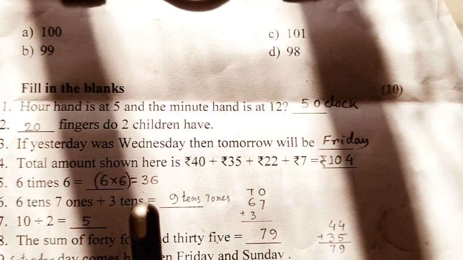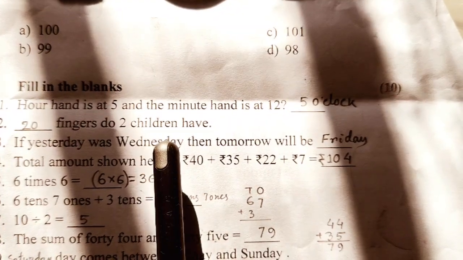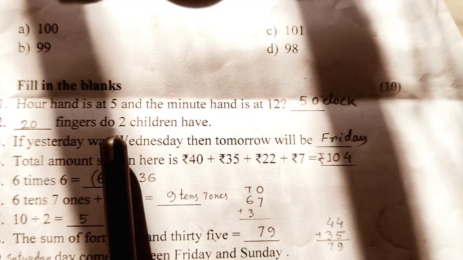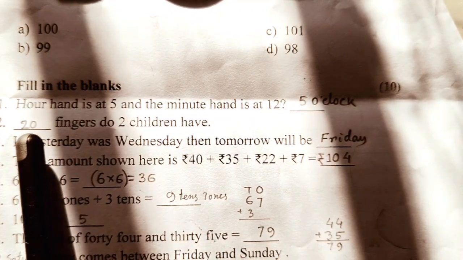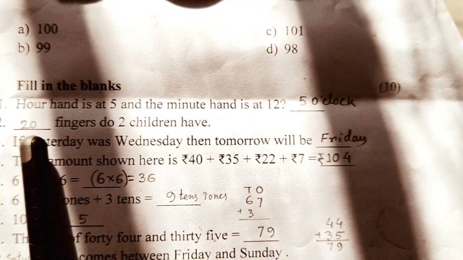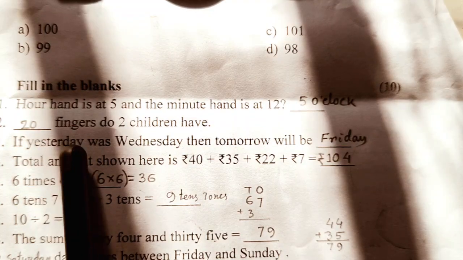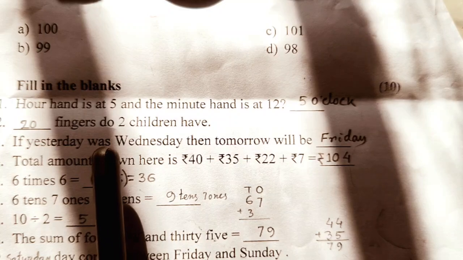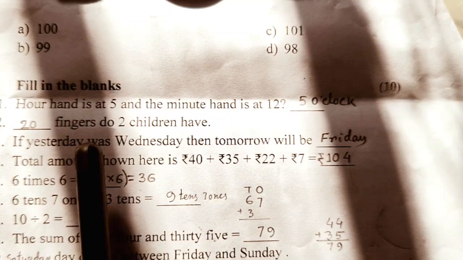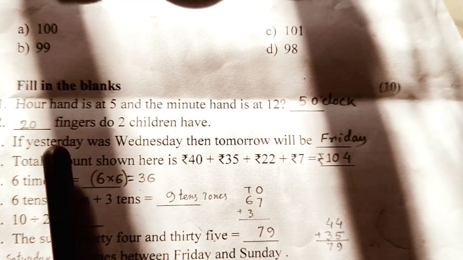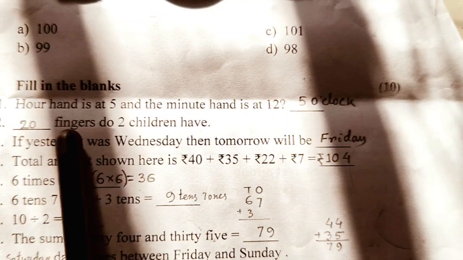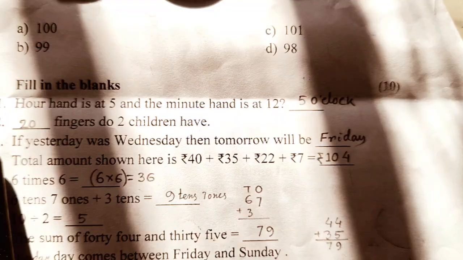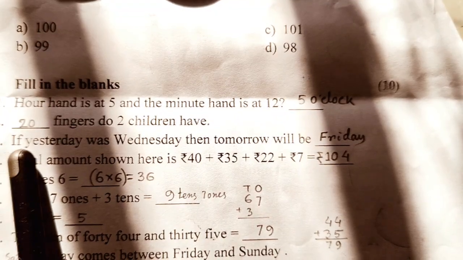As you know, we generally use the fingers of one child as 10. If the total number of fingers is not mentioned, then we use 10 fingers for a child. So one child has 10 fingers and two children have 2 tens, which are 20 fingers. Okay, now question number 3.